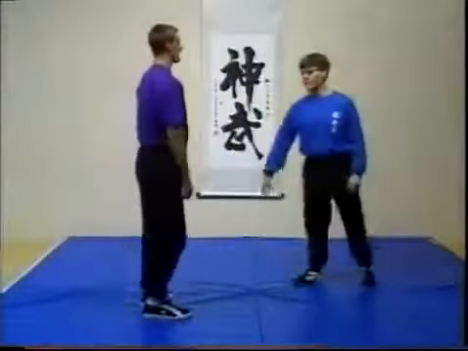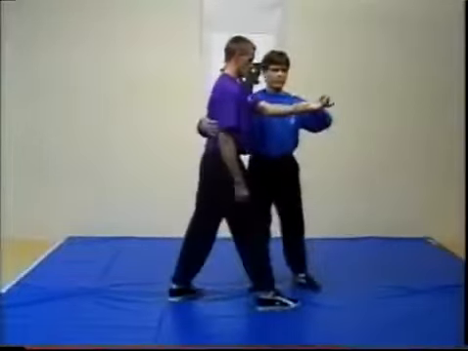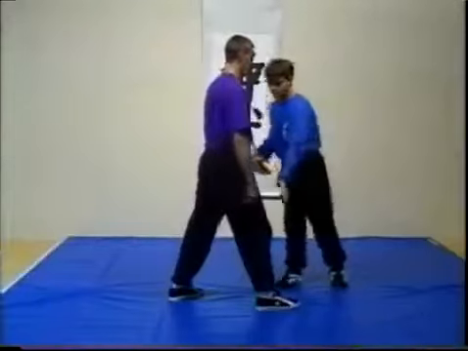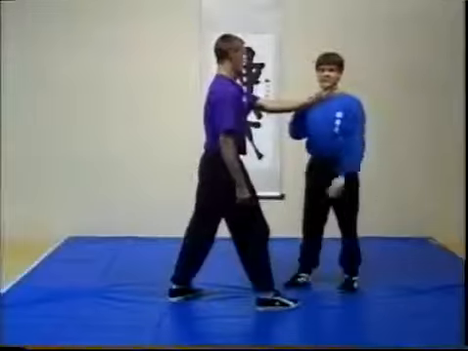This first technique is off of a cross. Now, we need to be outside the opponent's arm to throw him. If someone throws a cross, meaning he steps with his right and throws a left punch, his opposite hand and foot, it's set up directly. It's very easy to enter.